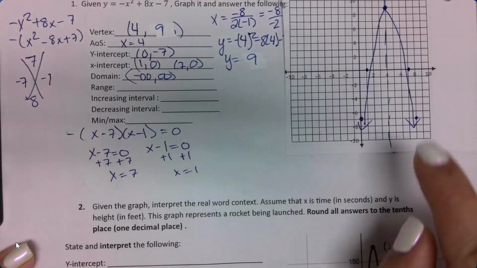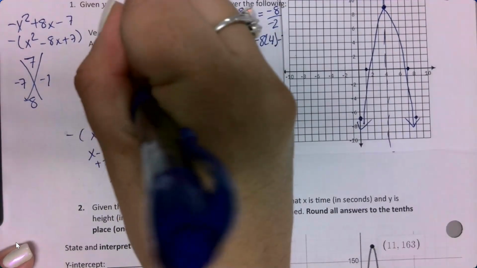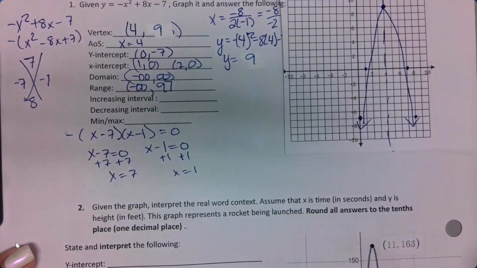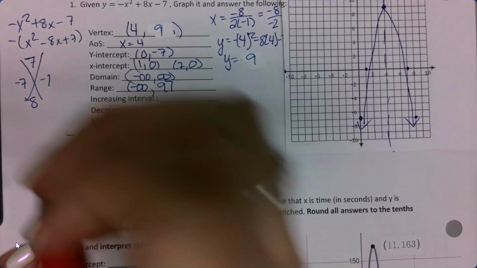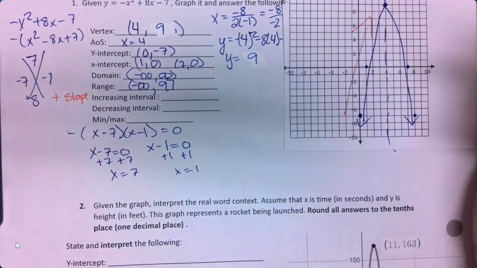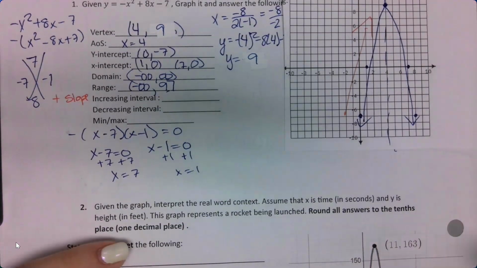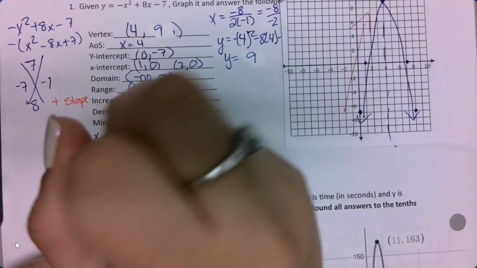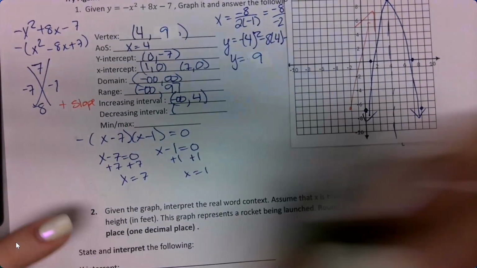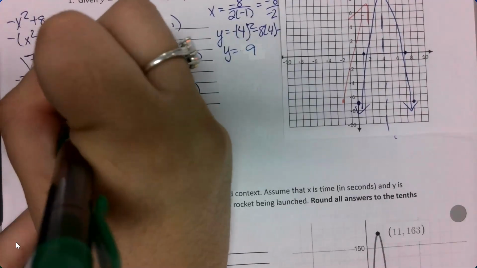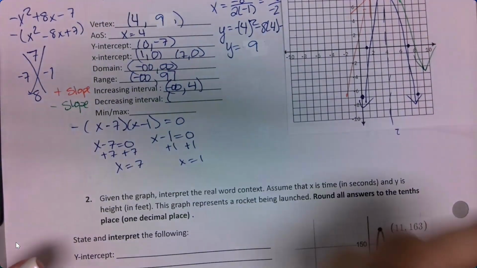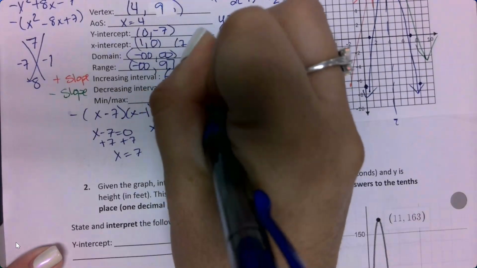My range, it goes down forever, so I start off with negative infinity, and my highest point is 9. My increasing interval is where, remember, I have a positive slope. So on this one, it's actually flipped. It's on the left side. So this is negative infinity to that x value of 4. And then my decreasing interval is where I have a negative slope. So this is from 4, and then it goes right forever.